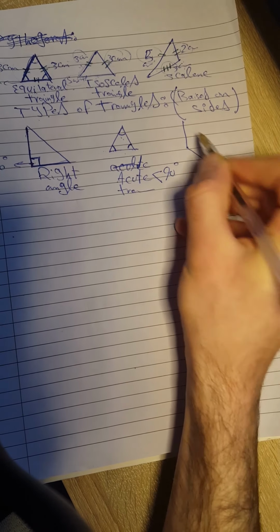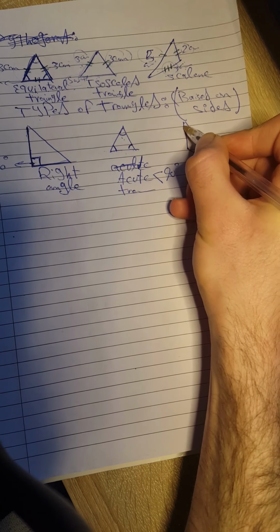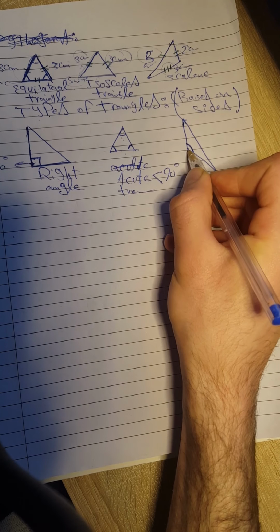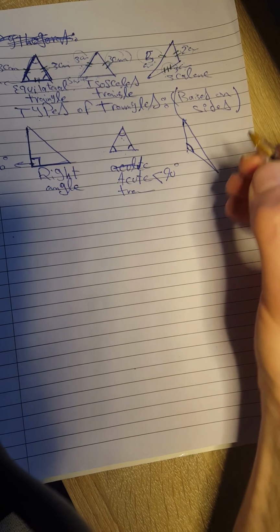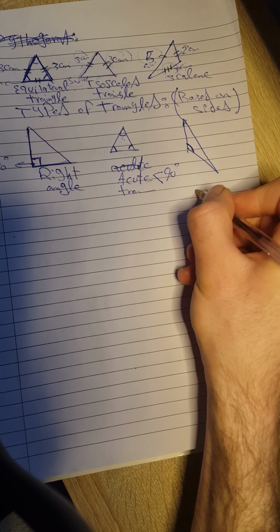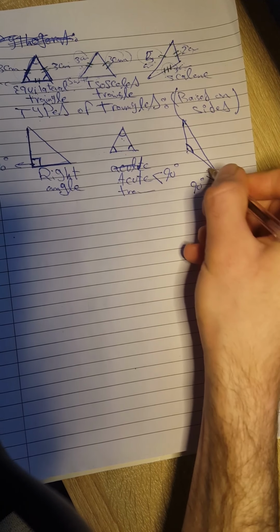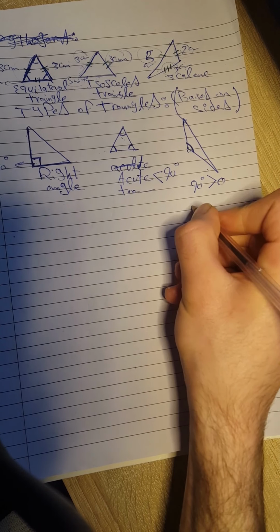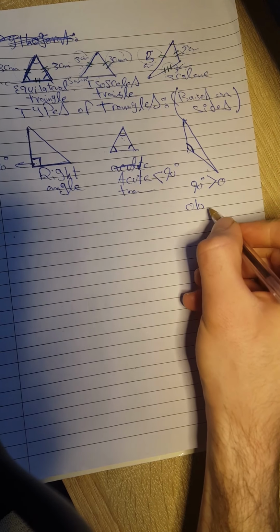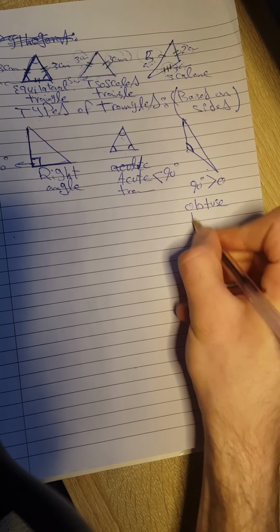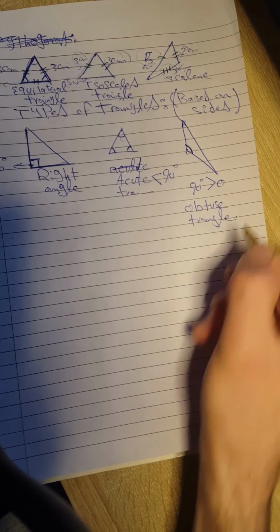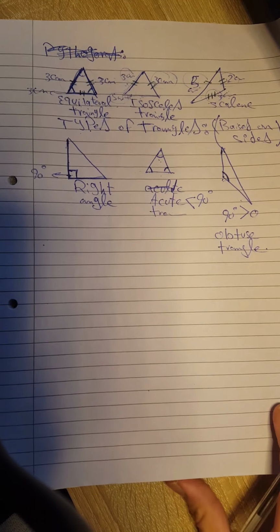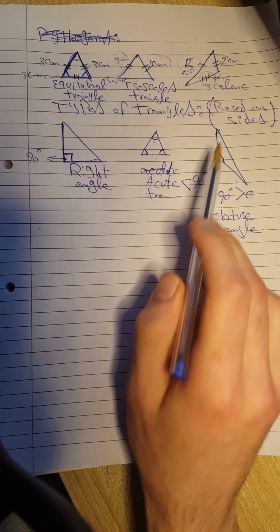Obtuse could be like that. For example, as we can see, the angle in here is over or higher or greater than 90. So in this situation, we call that triangle obtuse angle. Obtuse triangle, sorry. So those are the types of triangle based on the sides and based on angles.